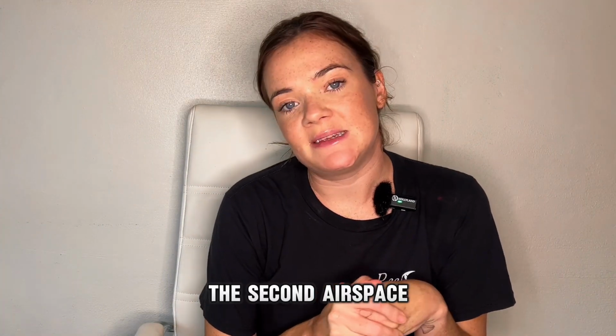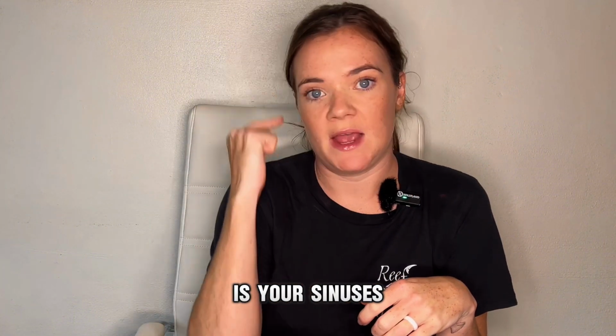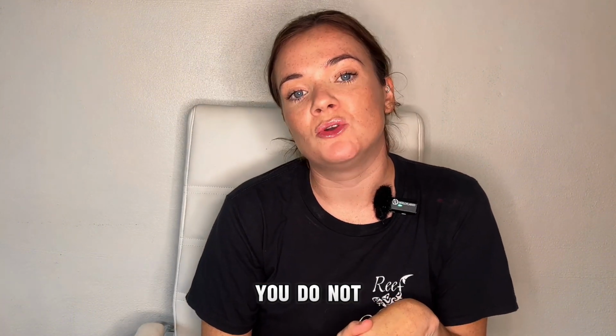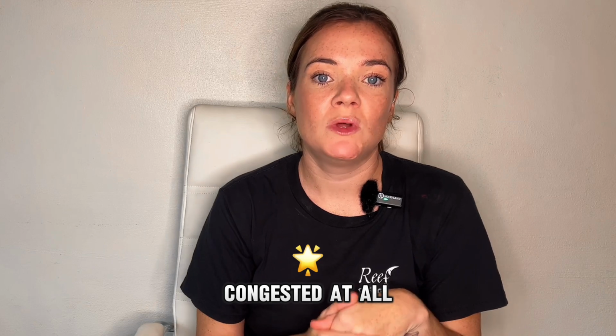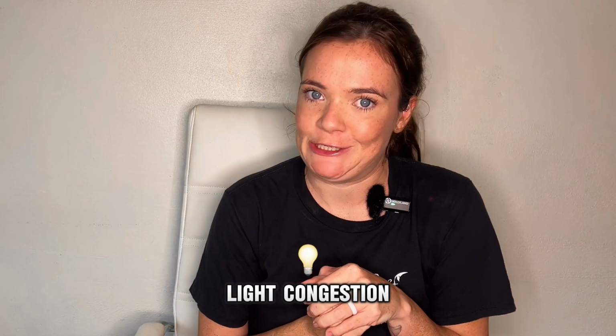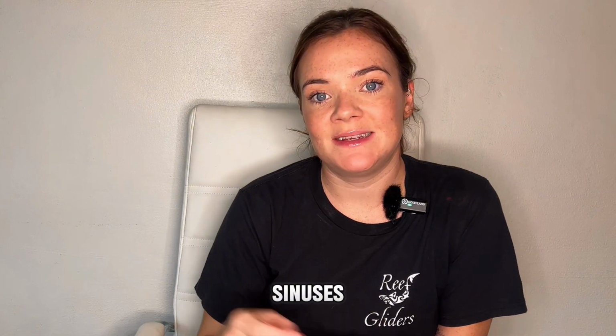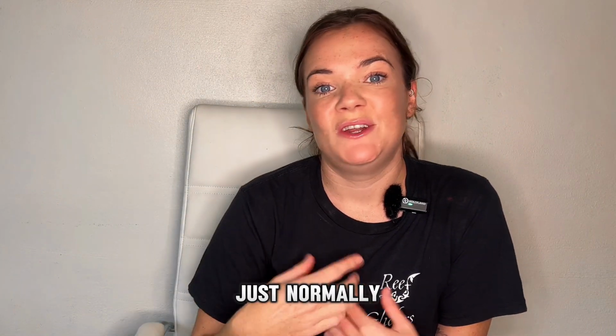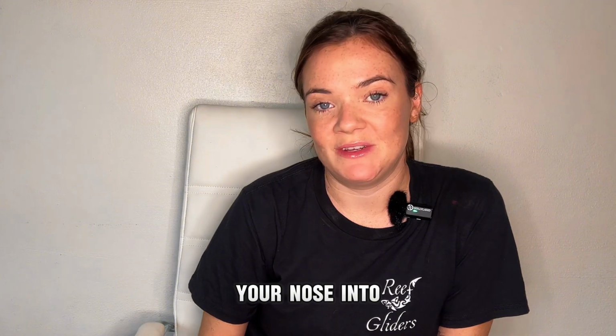The second airspace that you might need to equalize is your sinuses. Now, PADI recommends that you do not go diving if you are congested at all, but sometimes you don't know that you're congested because it might just be a light congestion. And the way to equalize your sinuses is to exhale out of your nose, just normally like you are blowing your nose into a tissue.